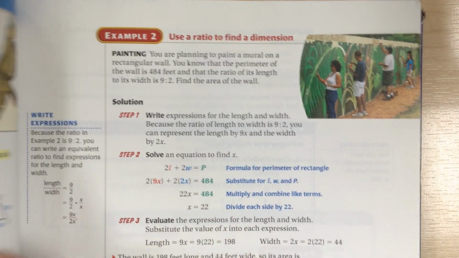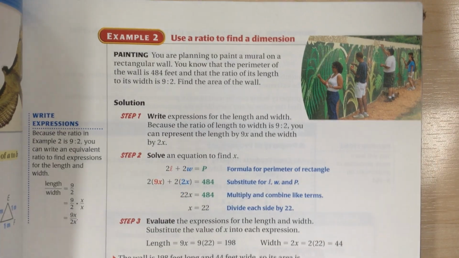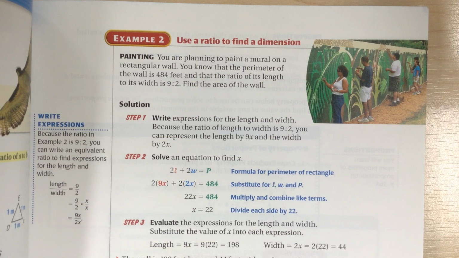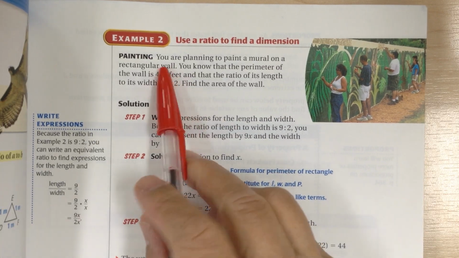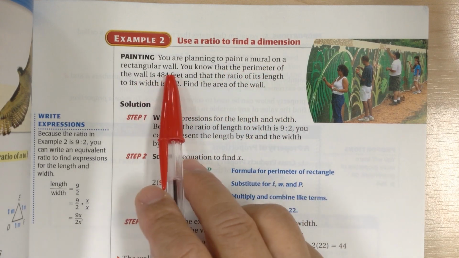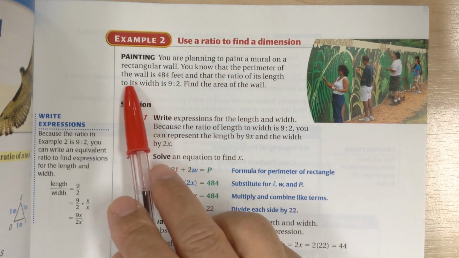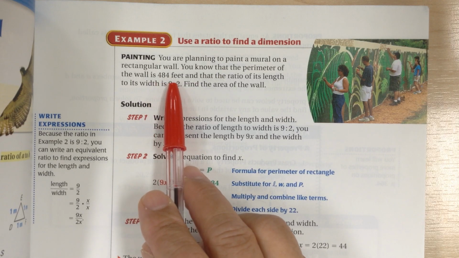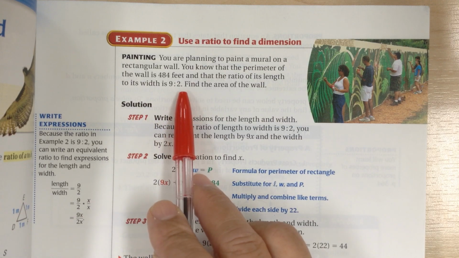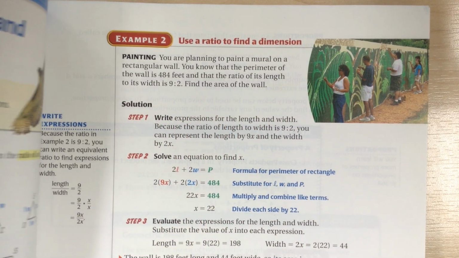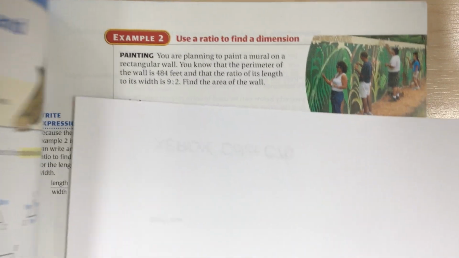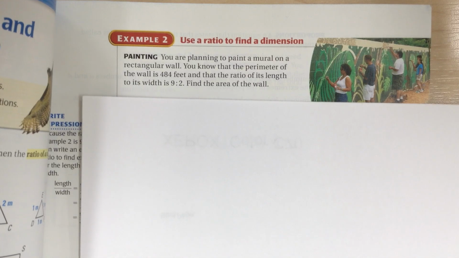Okay, let's go to example 2. Use a ratio to find the dimension. Painting. If you're planning to paint a mural on a rectangular wall, you know the perimeter of the wall is 484 feet, and the ratio of its length to width is 9 to 2. Find the area of the wall. When you have this kind of problem, it's important to draw a picture. It helps you to figure it out.